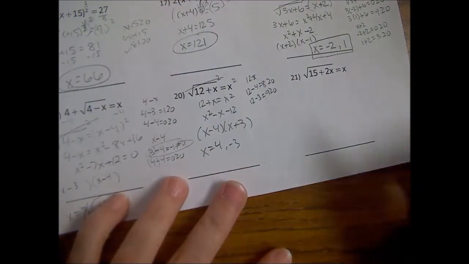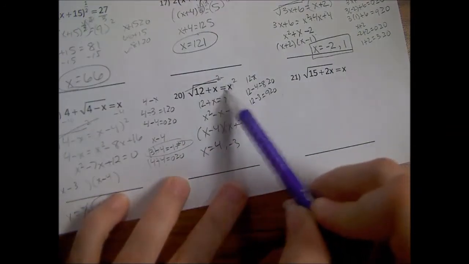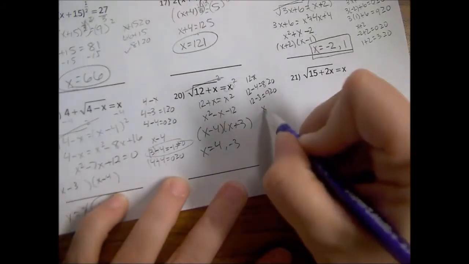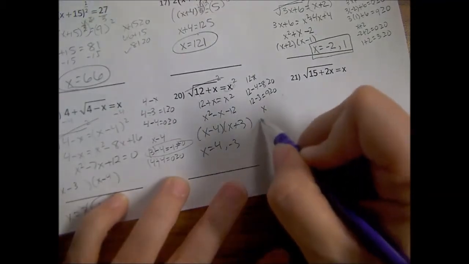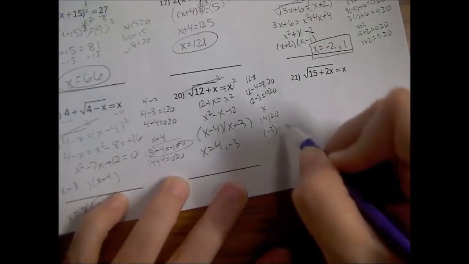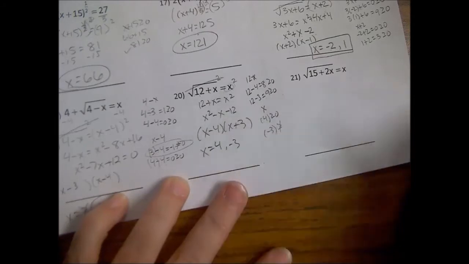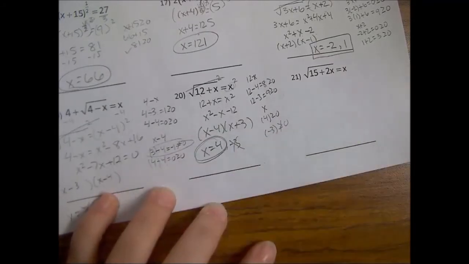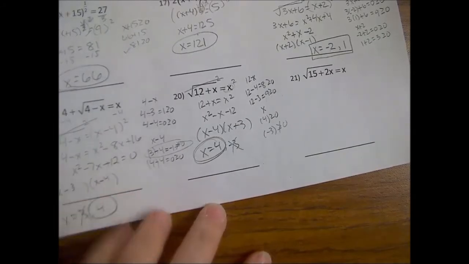So far, so good. We have to also check this guy, because that's where my radical is equal to just the value. So just x has to be positive. So if I change x to 4, I'm good. If I change x to negative 3, that is not greater than or equal to 0. So negative 3 is gone. Only x equals 4 is our solution.